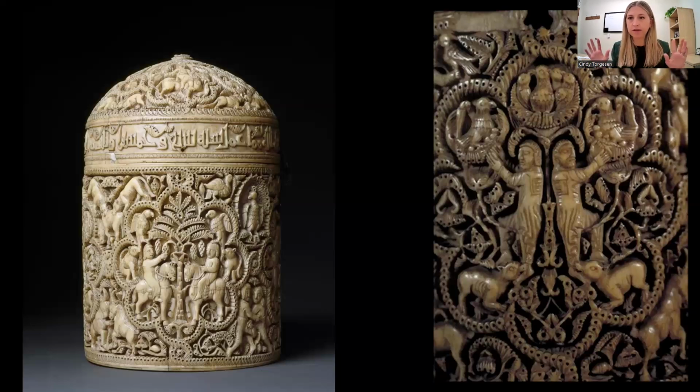Now, on a surface level, that's just kind of random objects and symbols. But we do know that the symbols that we're actually seeing, for example, the falcons, are a symbol often associated with the Umayyad Empire. And this object is related to the Umayyad Empire specifically because the person that owned this object or who was given this object is Al-Mughira, who is essentially a prince of the Umayyad Empire.